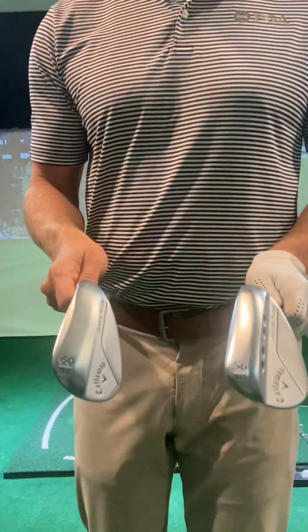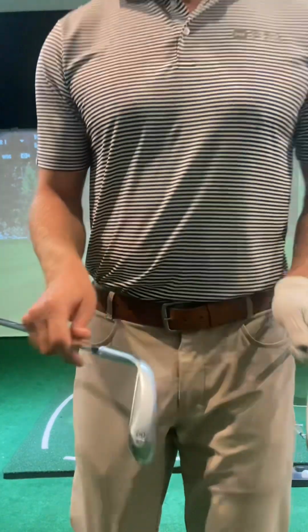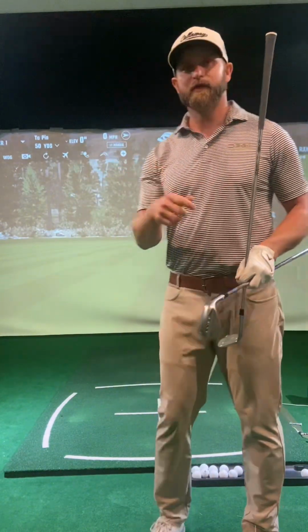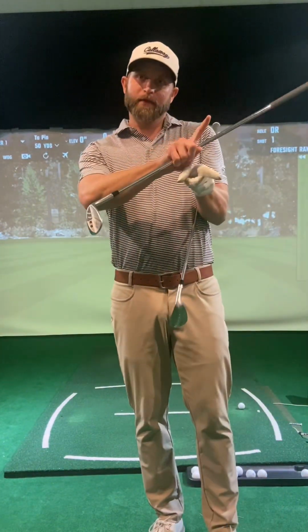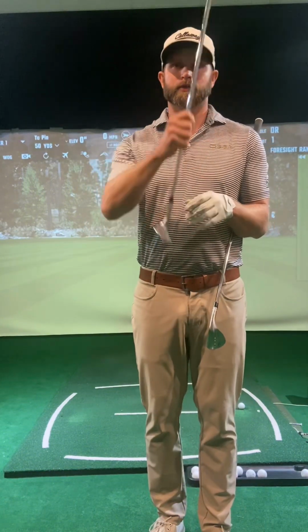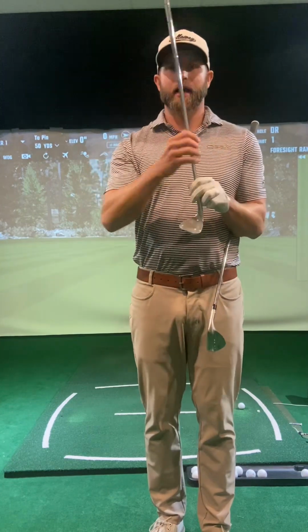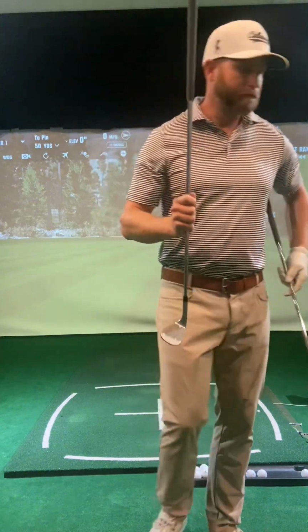All right, so I've got two wedges here. I've got a 60 degree and a 56 degree. So with the 60 degree, I've got a 50-yard shot. I'm going to try to hit a 50-yard shot, and I'm going to open up that gap and see if I can create a higher spin loft to create more backspin. So I'm going to introduce more loft, because I have a 60 degree, with a more downward attack angle, and increase the backspin.